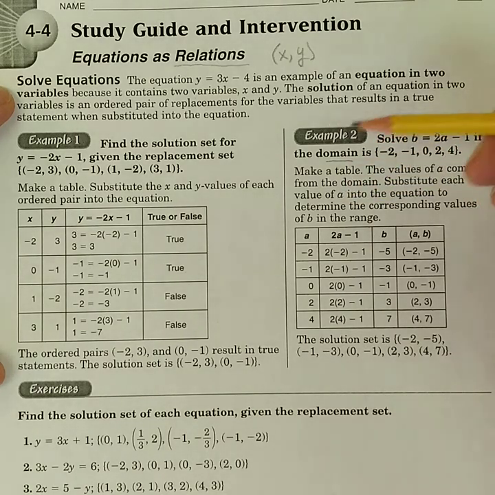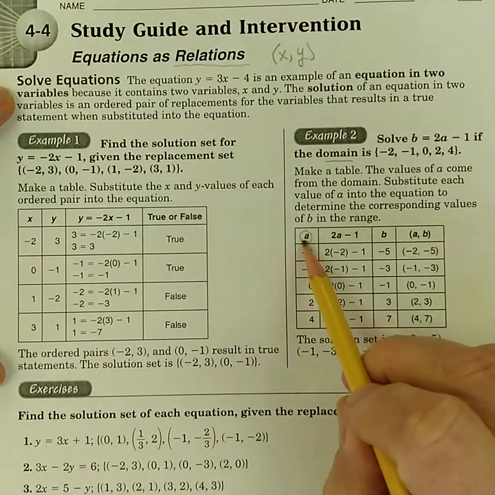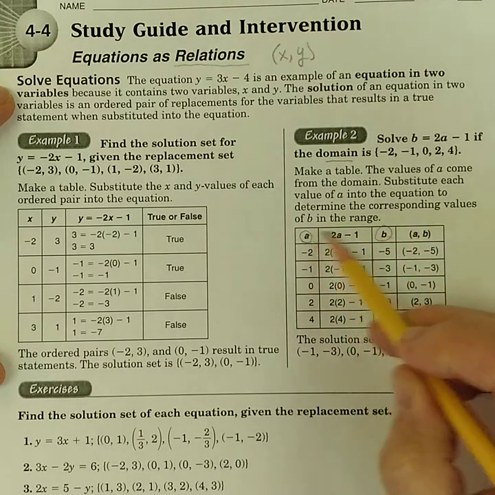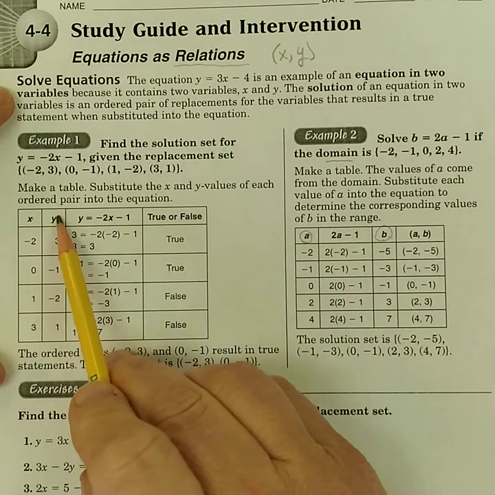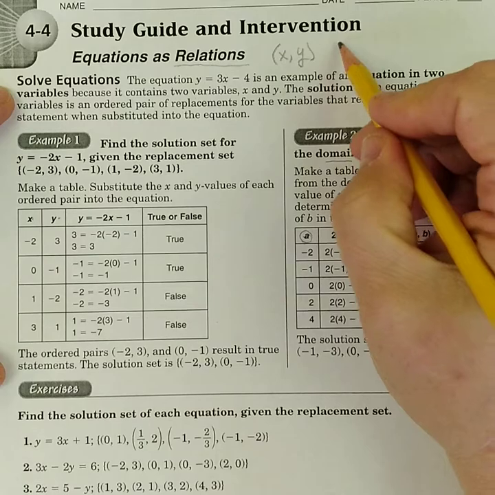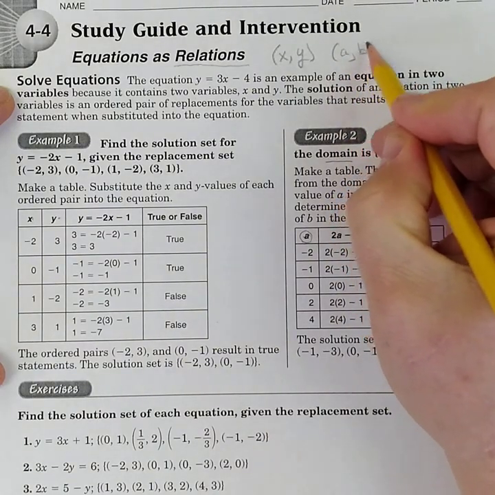But if there are different letters, like here, A is the domain and B is the range, they go in alphabetical order, just like X and Y are in alphabetical order, A and B go in alphabetical order, so it would be A, B, okay?